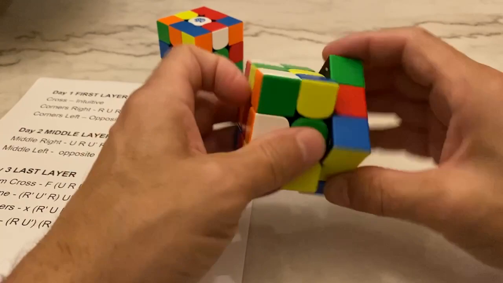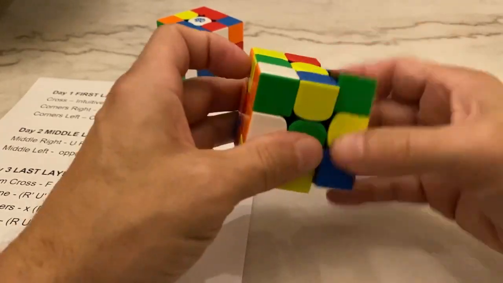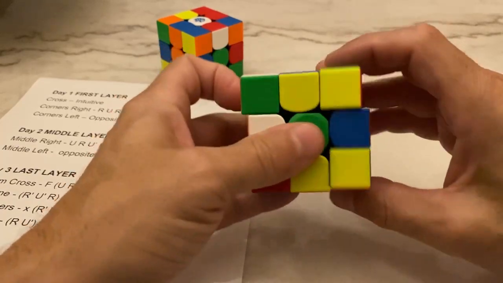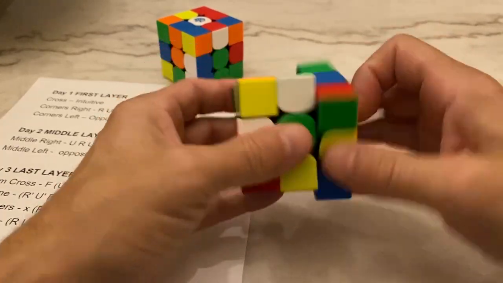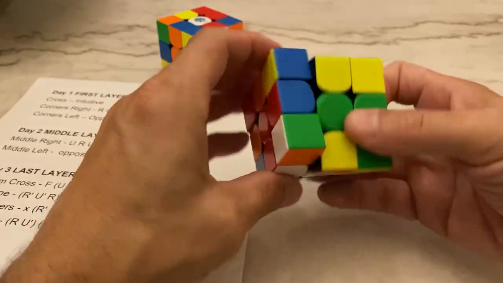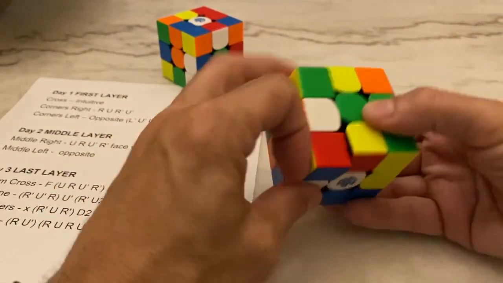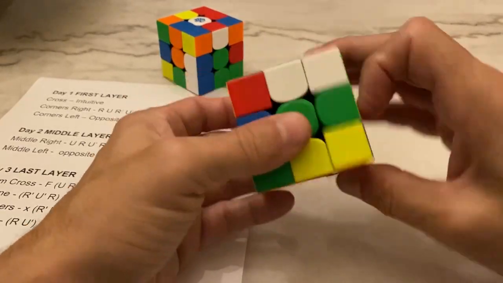Don't even think of it as an algorithm. It's such a funky word, algorithm. It sounds all scientific. Just think of it as a pattern. I'm doing this pattern over and over and over. If I do my left hand, same thing. Over and over. You'll be better with one hand than the other, of course, but that's it, okay?